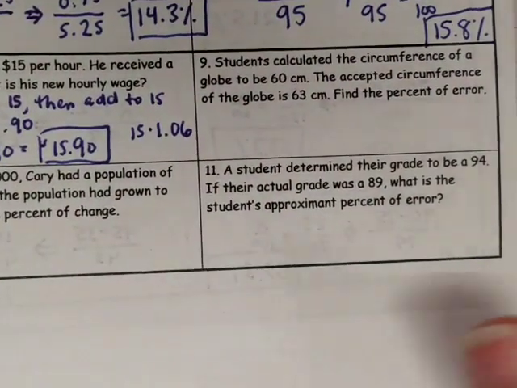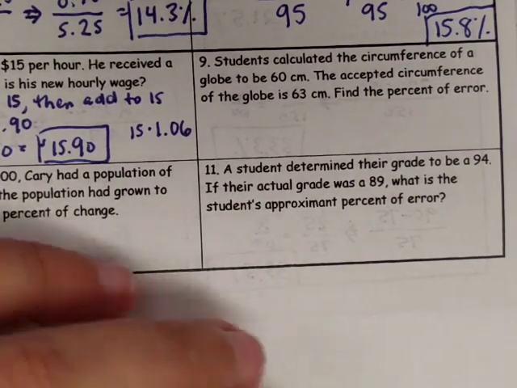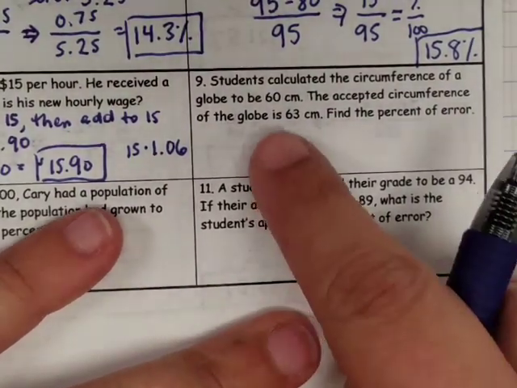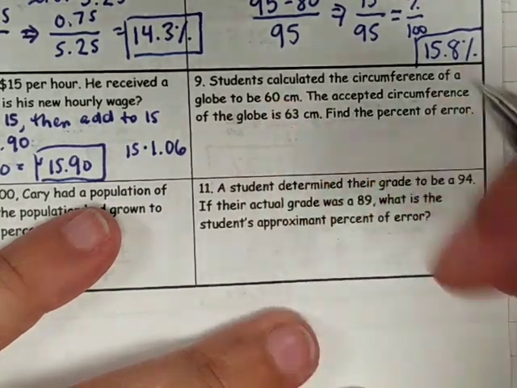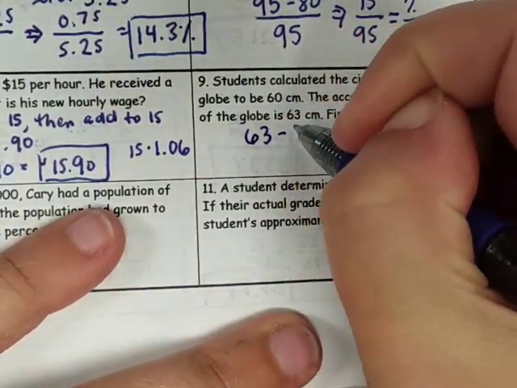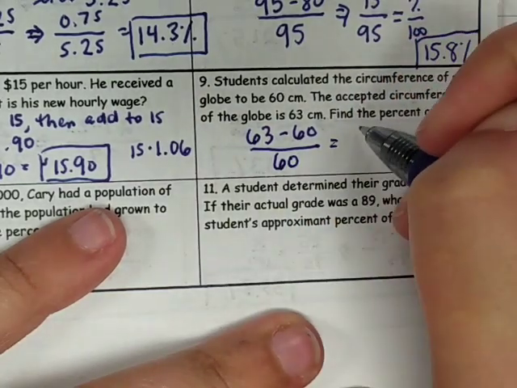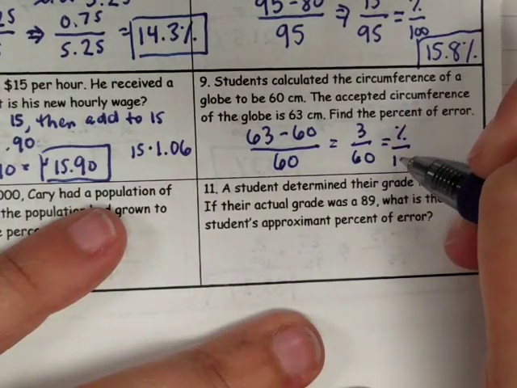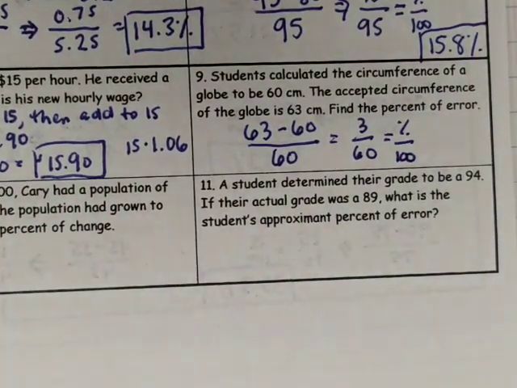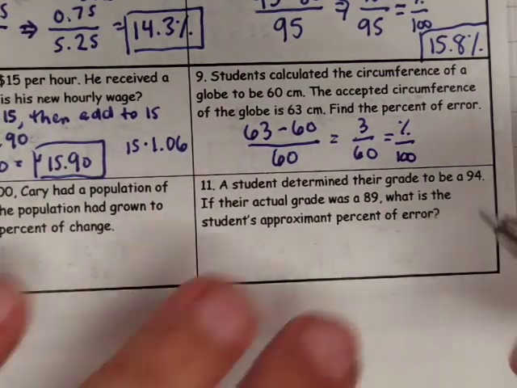All right, number 9. Students calculate the circumference of a globe to be 60 centimeters. The accepted circumference of a globe is 63. Find the percent of error. So they actually calculated it to be 60, but it's supposed to be 63. So what was it off by? So 63, take away 60, over the actual. The actual was 63. So this would be a 3 out of 60 ratio. And 3 out of 60 is a 5% error.